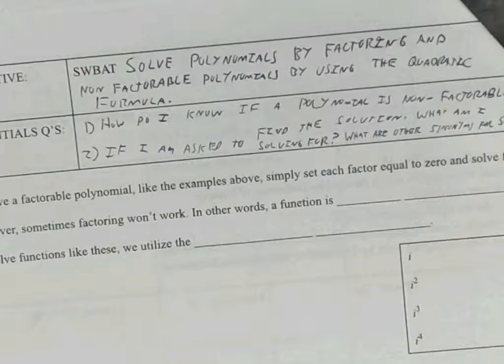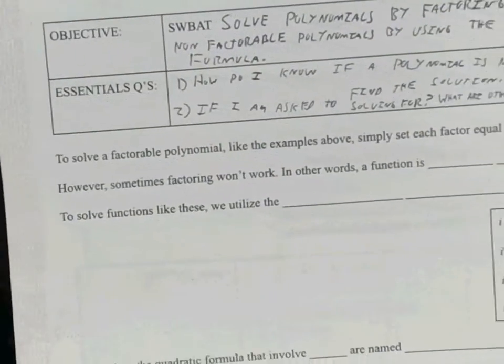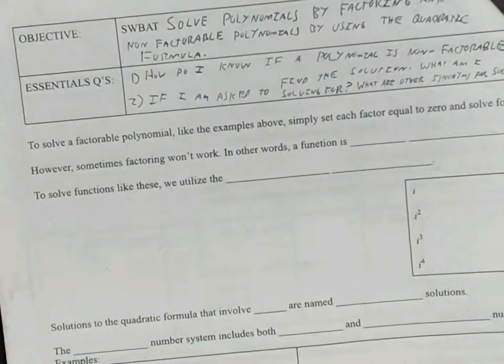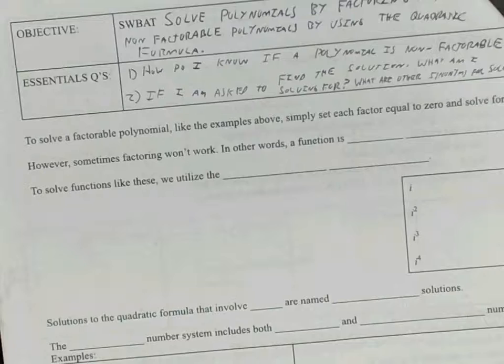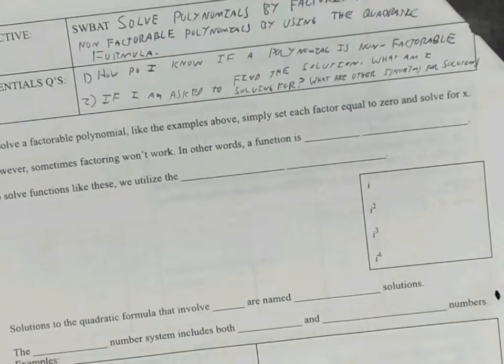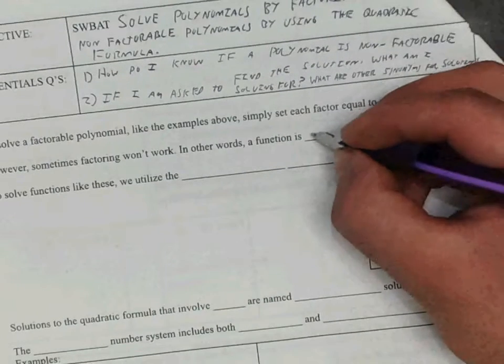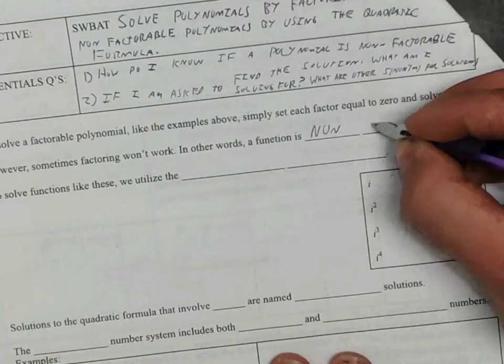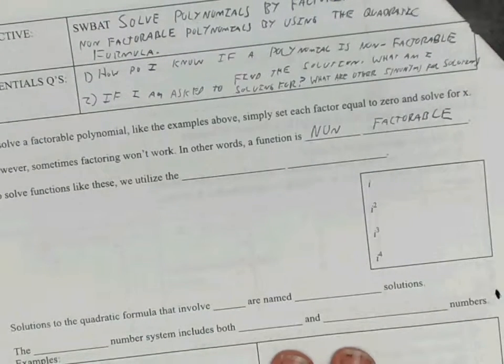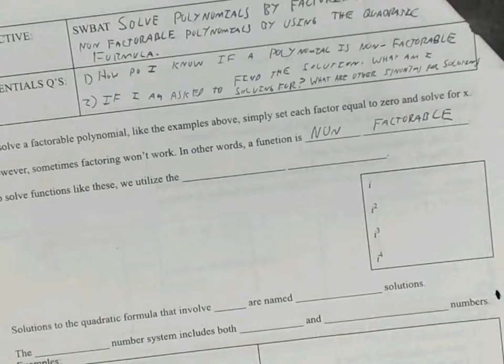To solve a factorable polynomial like the examples above, simply set each factor equal to 0 and solve for x. However, sometimes factoring won't work, and otherwise a function is non-factorable. So we say the function is non-factorable. To solve for solutions like these, we utilize the quadratic formula.